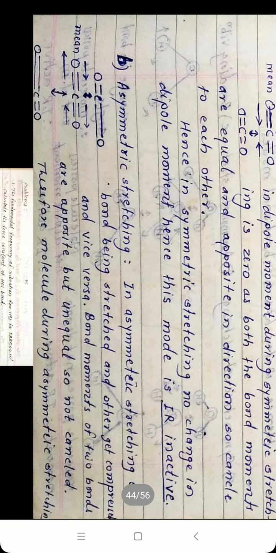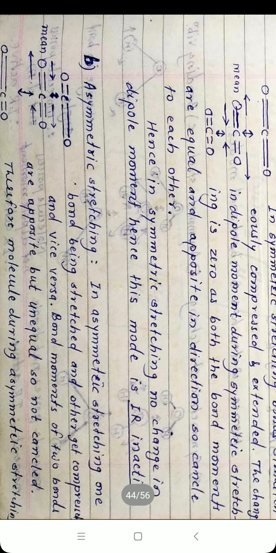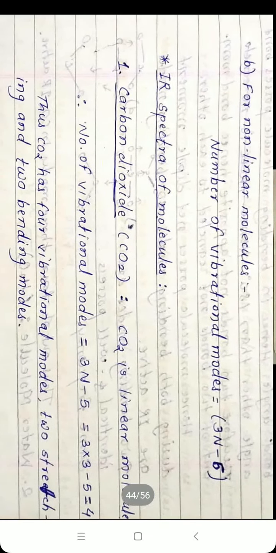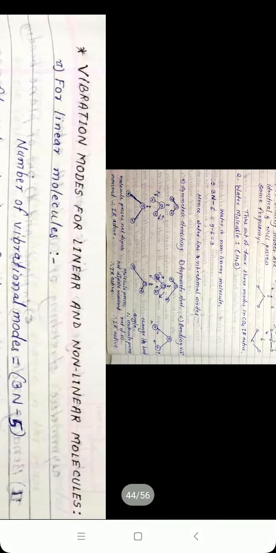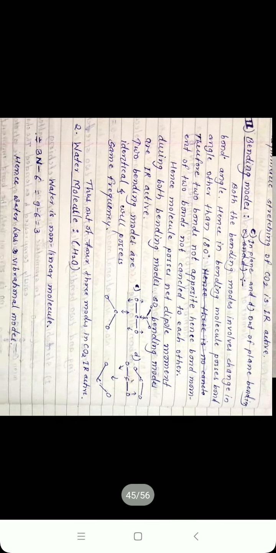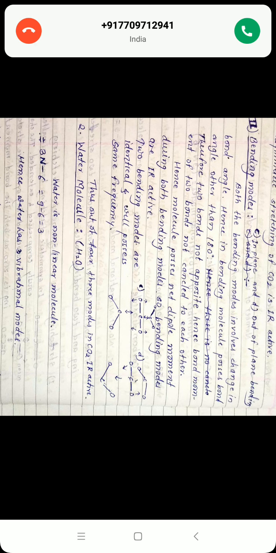Therefore, that mode is IR active, and for the bending mode also, all three positions show a change in dipole moment, therefore they are IR active. Remember that out of four modes of vibration, one is IR inactive and the other three are IR active for carbon dioxide.